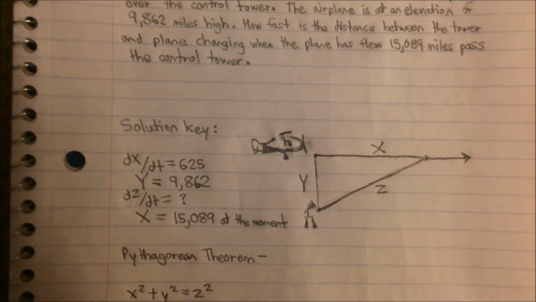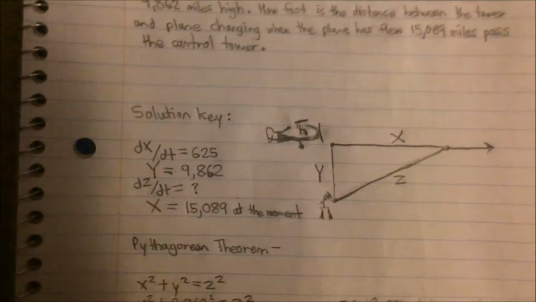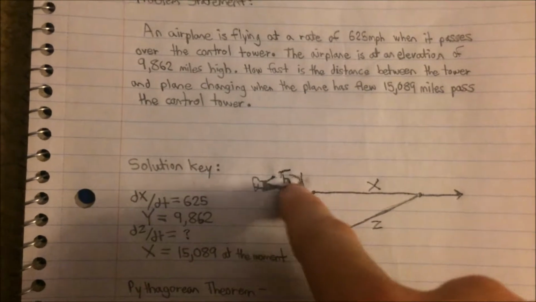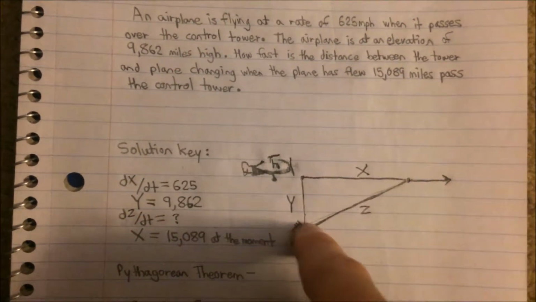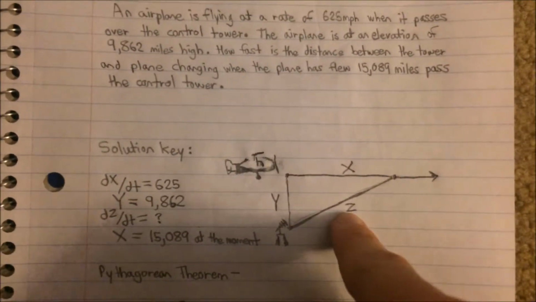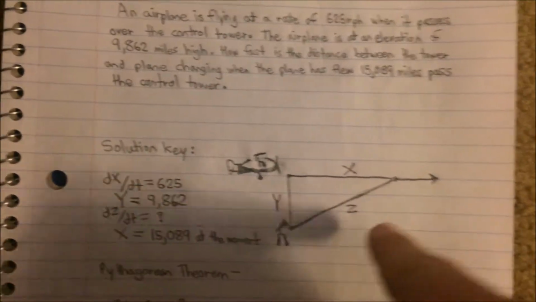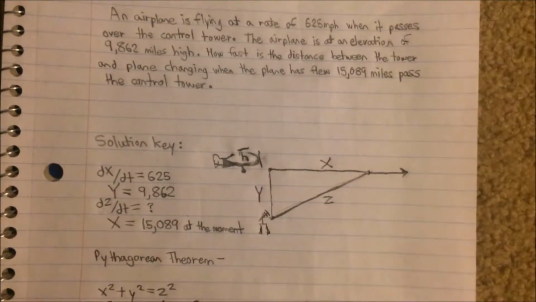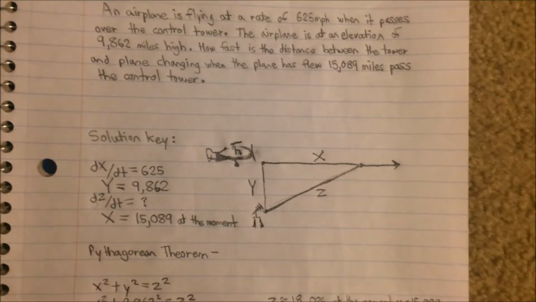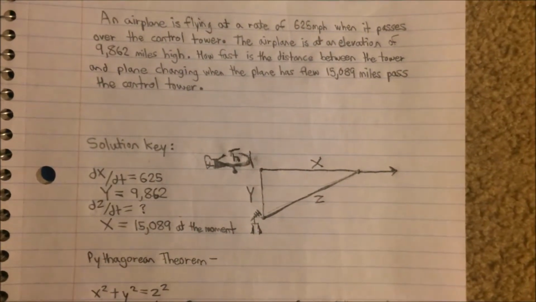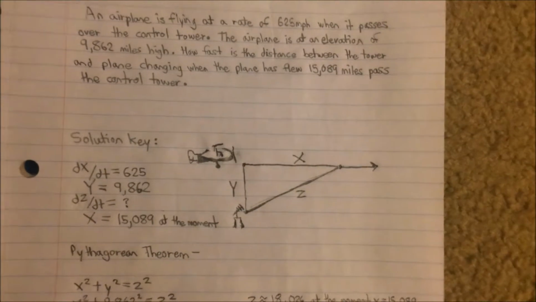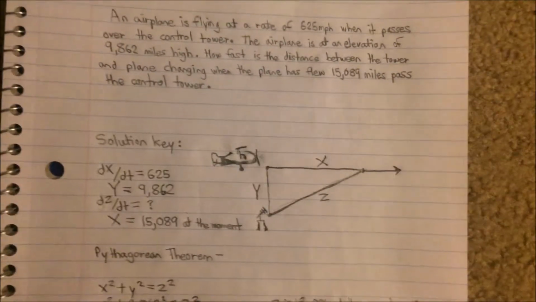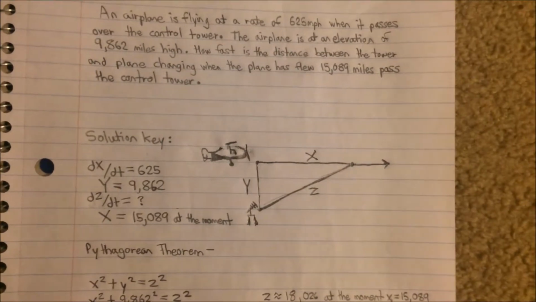Here we have a representation of a model on paper. So we have the plane, we have the control tower, and you can see it's going to move along the x-axis. The y is forever going to be the same, and we're trying to find z, the distance between them. So using the model and the problem, we know that dx/dt, which is the rate of the plane, is always going to be 625. The y, which is the elevation, is going to be 9,862. We're trying to find the rate of change dz/dt, and we know that x is 15,089 at that given moment.